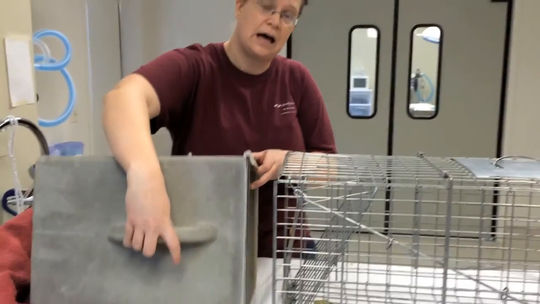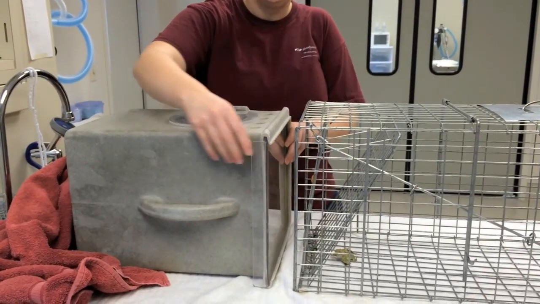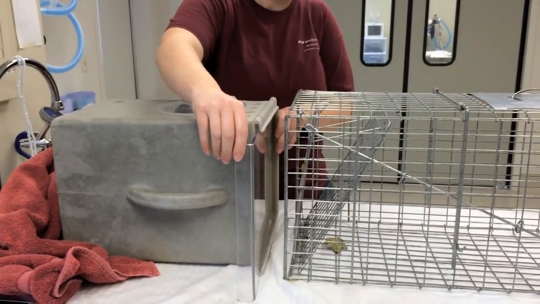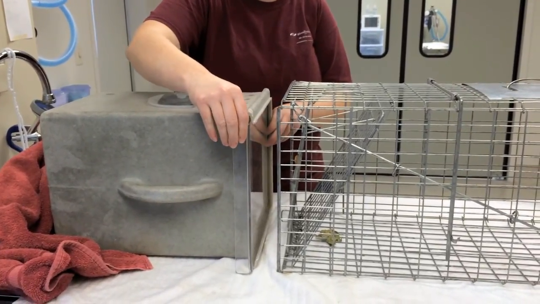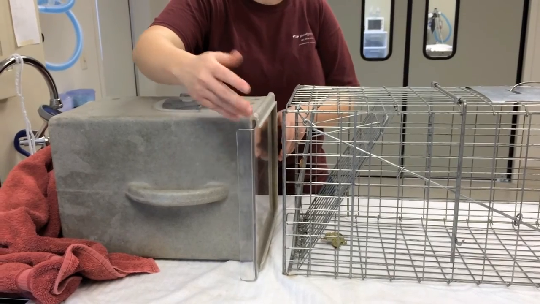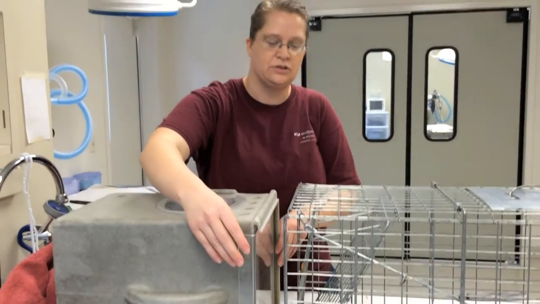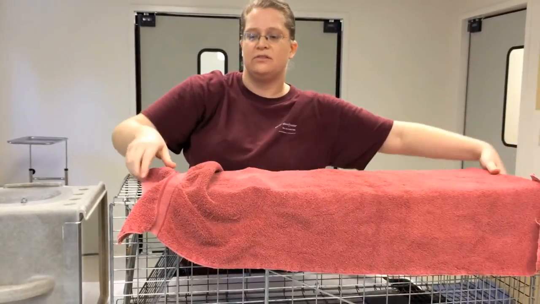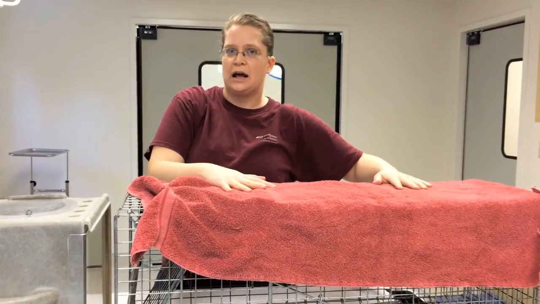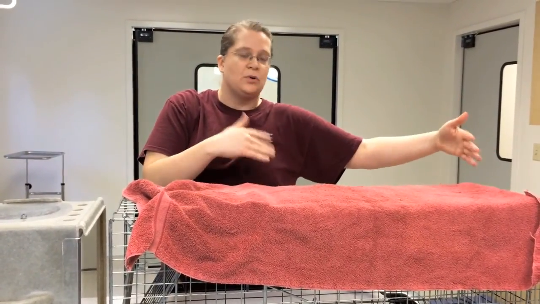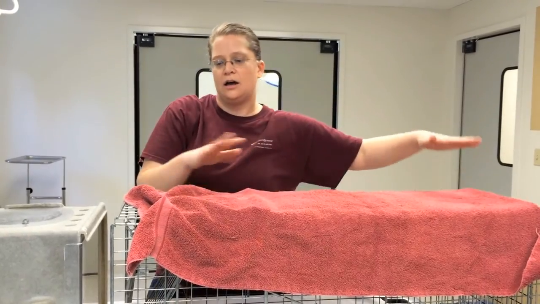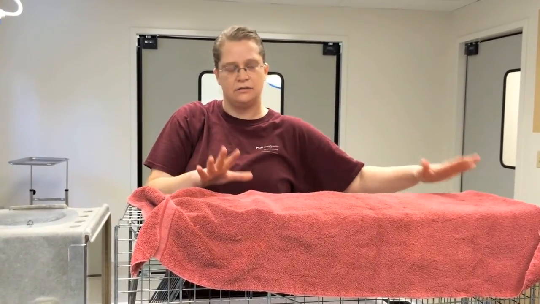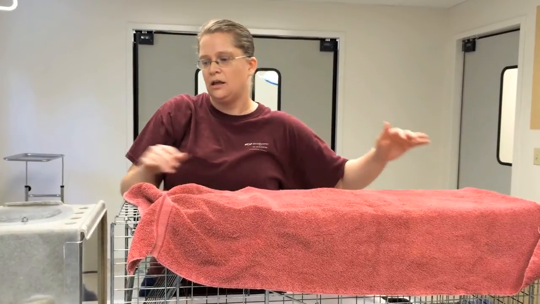So I like to turn the box on its side so that this door is easily manipulated and you don't have to hold it. It enables you to be able to step away from the trap if you need to. Covering the trap is always beneficial right from the very start. As soon as you approach the cat out in the field or you approach the cat in the receiving center, immediately cover the cat to try to keep it calm from the very beginning.